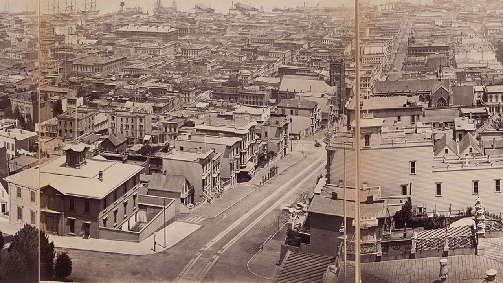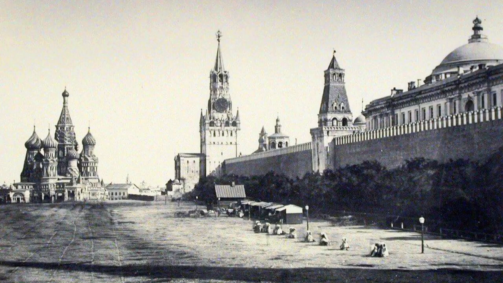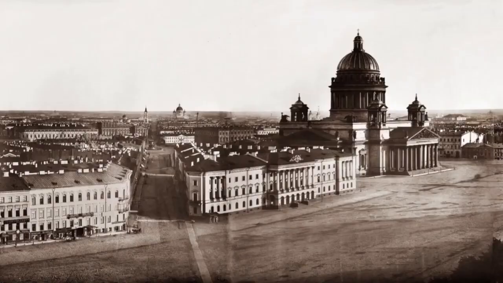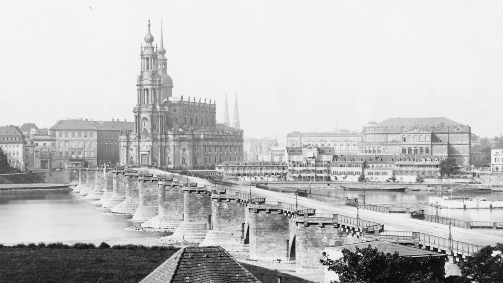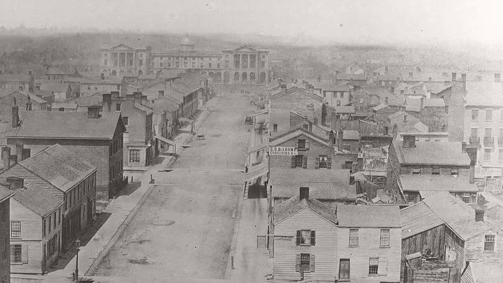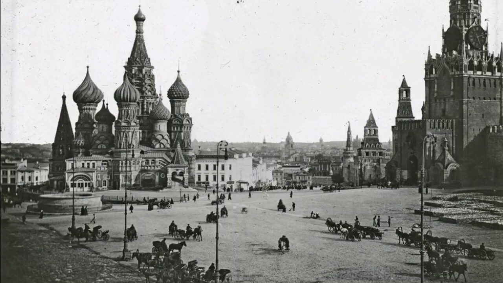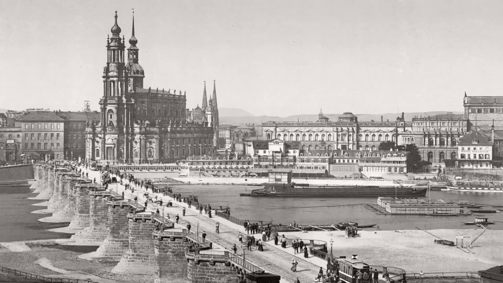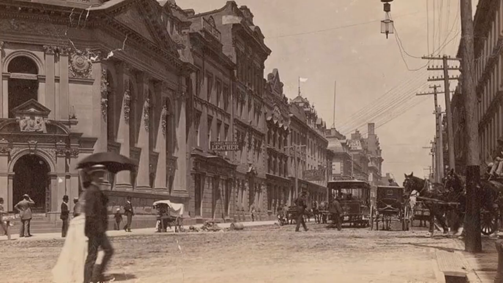And what are the chances that in the 19th century, during similar decades, we see deserted Russian, European, and North American cities photographed like this? And then only a few years later, we find the same locations bustling with people. A people clearly incapable of building the architecture found in these cities.